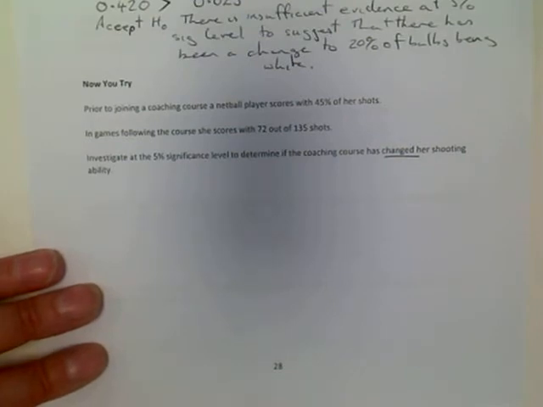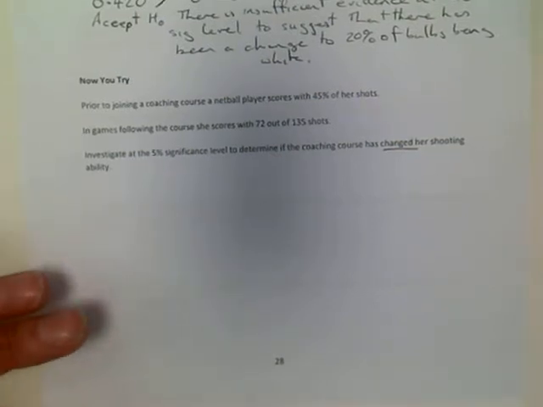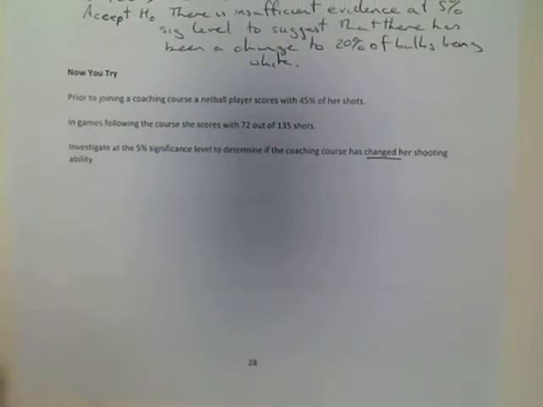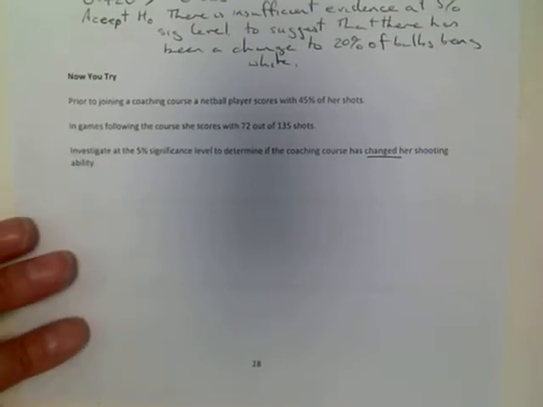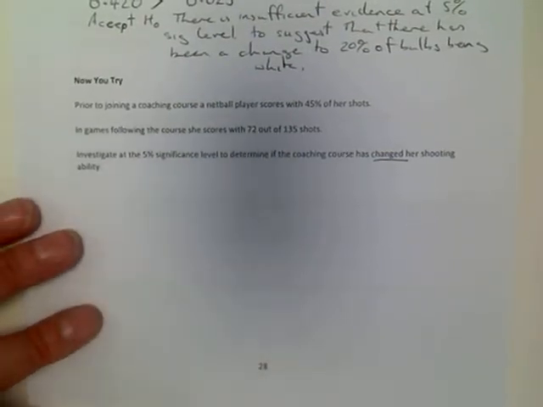So what we are saying is, is it different from 45%? We're not saying has it increased, we're saying has it changed. So I suppose it is a reasonable scenario to check that a course could reduce someone's shooting ability. It could adversely affect her ability. So that's what we're checking for.